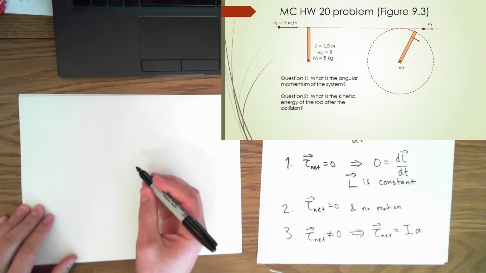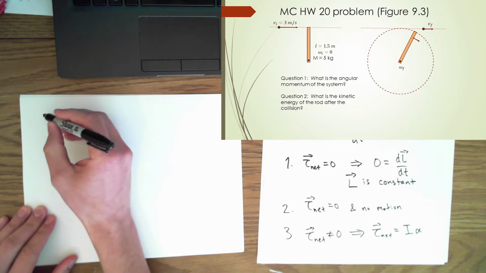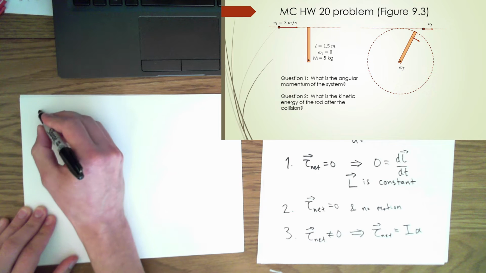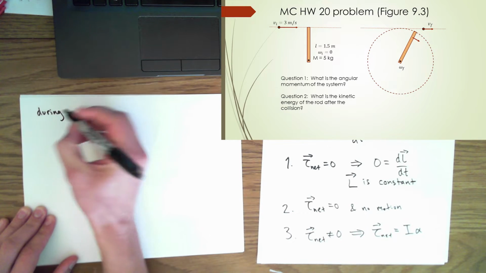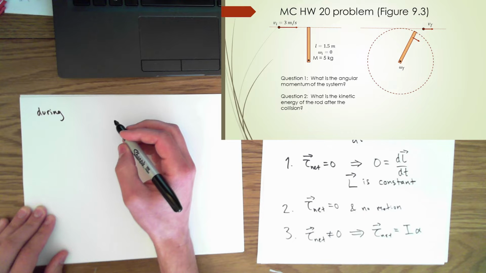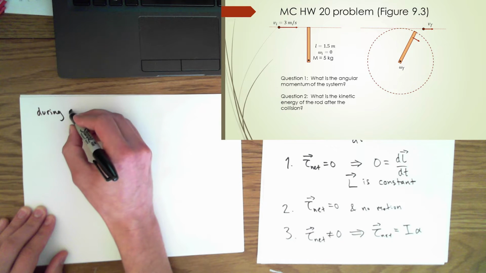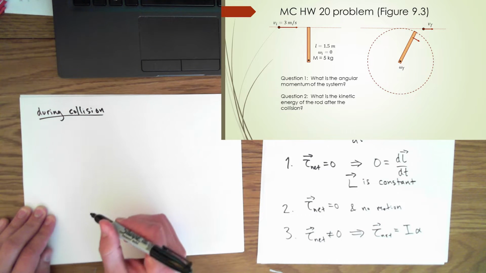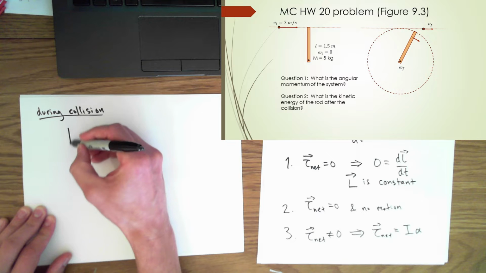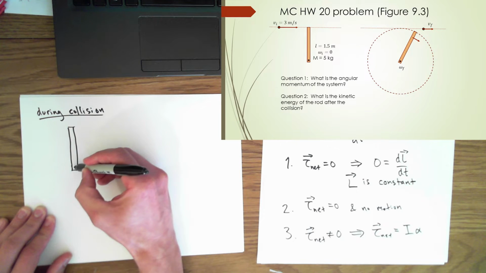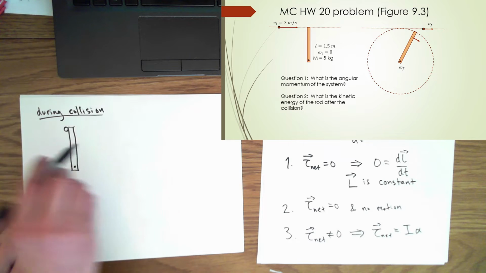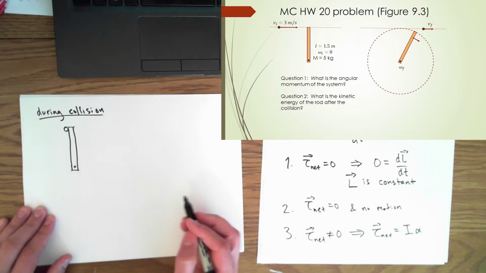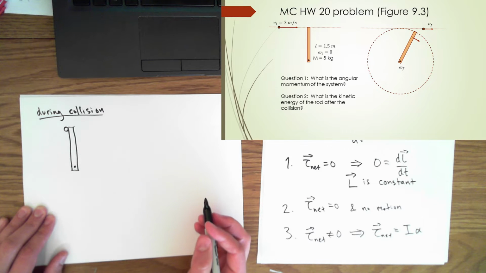First, let's think about what are the external forces and external torques in this problem. So on the slide, I'm showing you a sort of before and after picture of the collision. During the collision, let's consider what's going on. So during the collision, we have the rod, the pivot, and the particle that smacks into the rod, making contact with the tip of the rod like that.